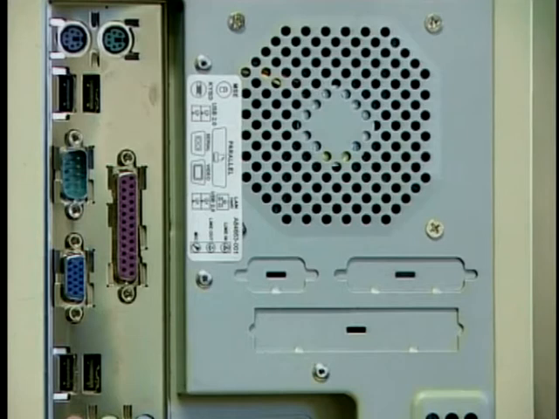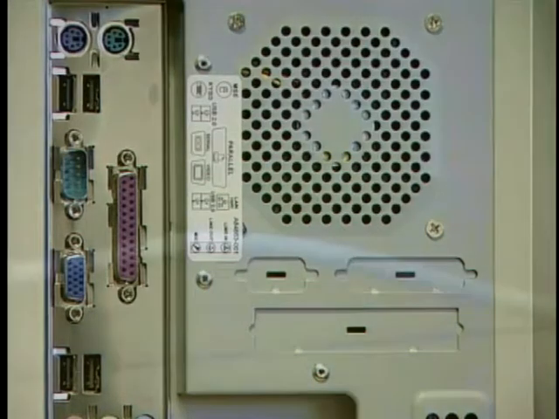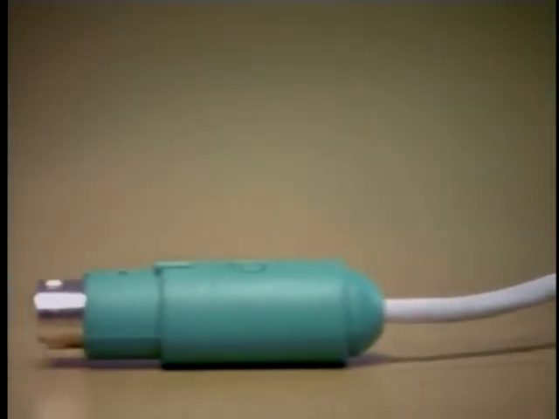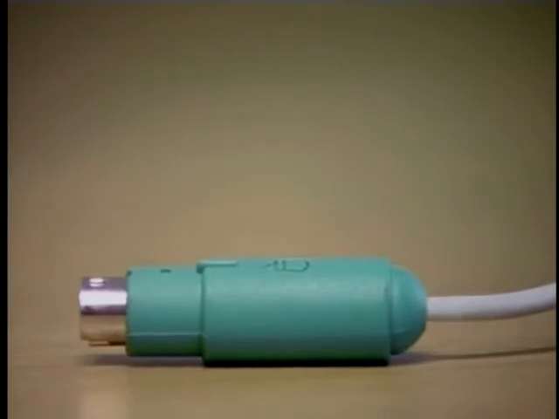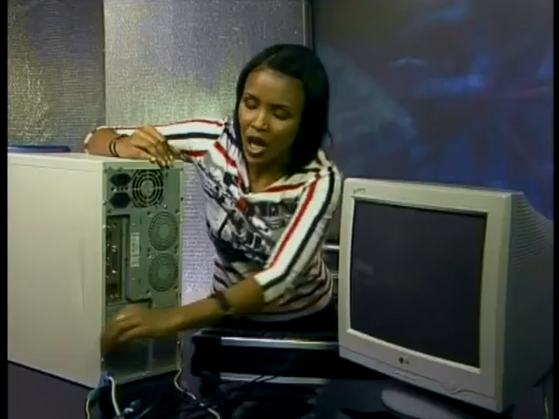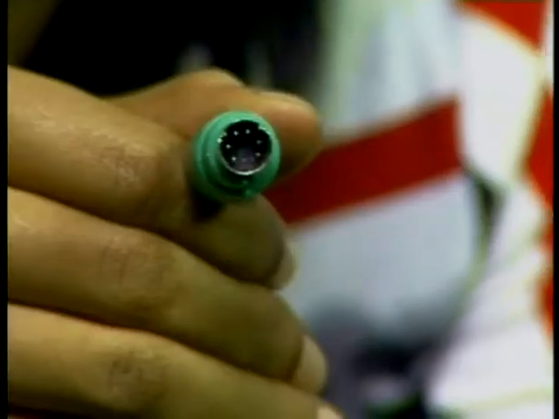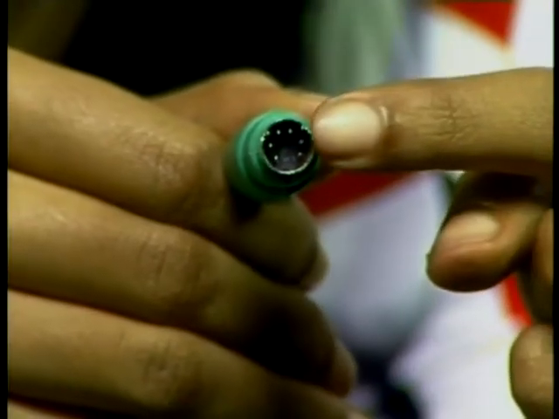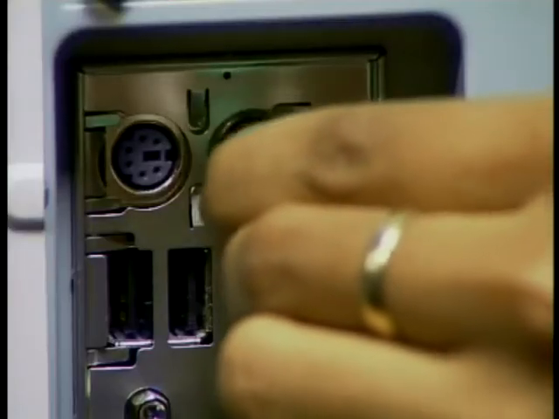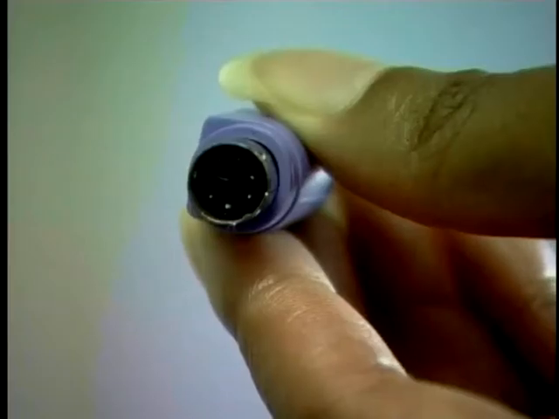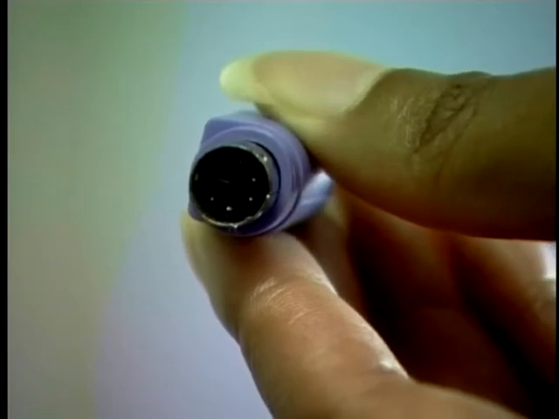But even if there are no markings, you can still tell which cable goes where just by looking at the connector at the end of the cable. For example, look at this connector for the mouse. It has 6 pins and a plastic plug in the middle. This connector will only fit into one kind of port, like this. The same goes for the keyboard cable.